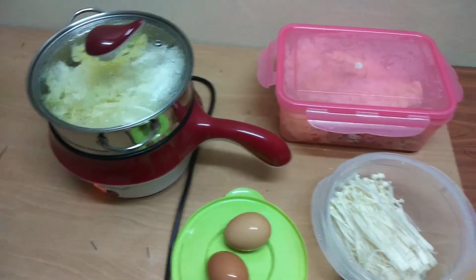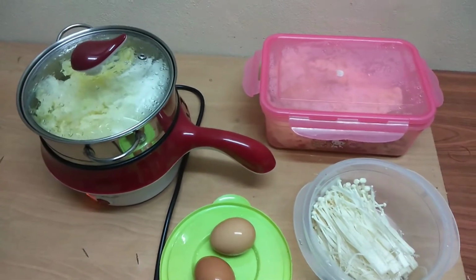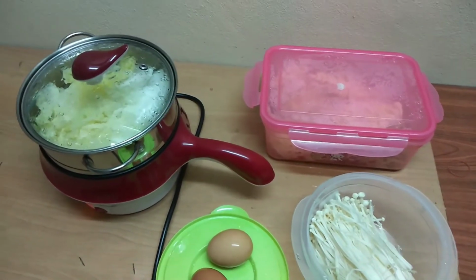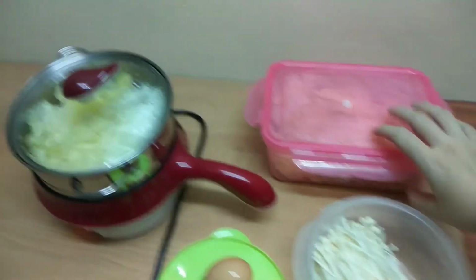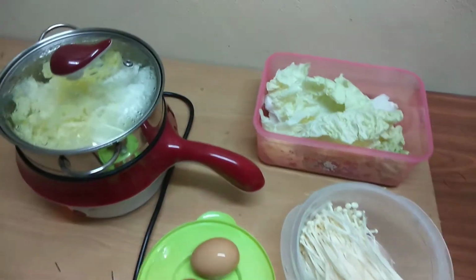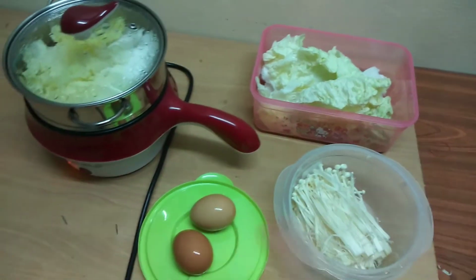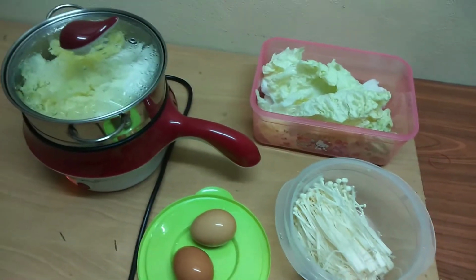So in today's podcast, not podcast, we're going to do a video. This one is just like a cooking video that I decided to do. We're going to do some cabbage. We've got some cabbage here, and then enoki mushrooms, and then eggs, boiled eggs. This one I already boiled.